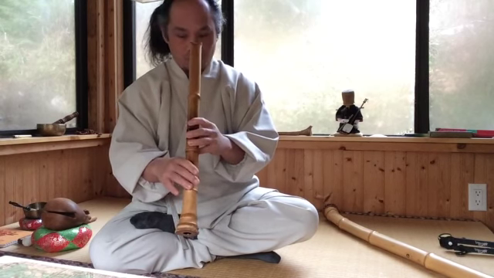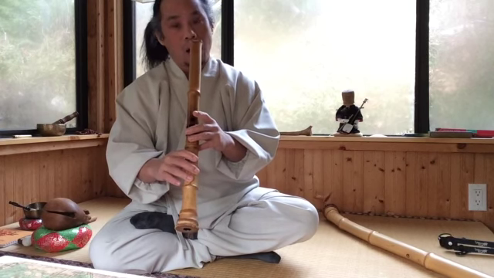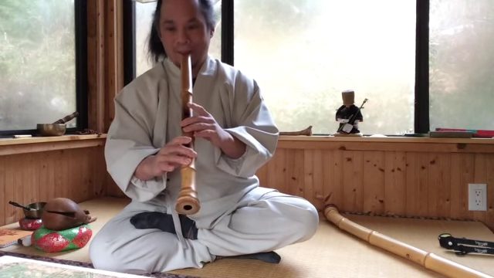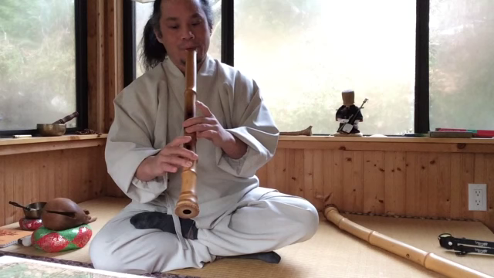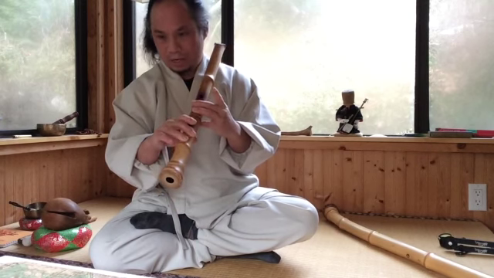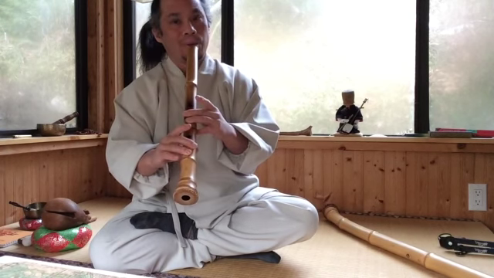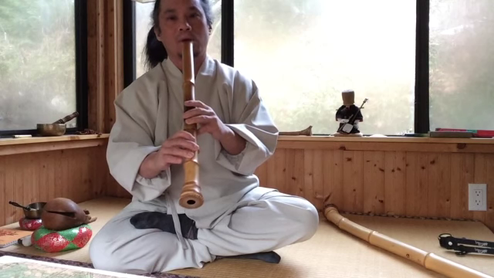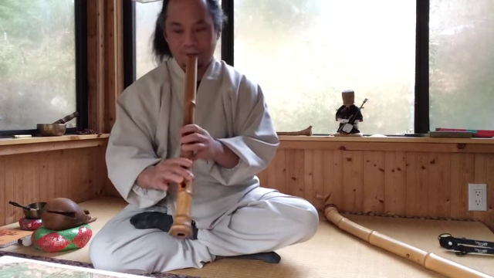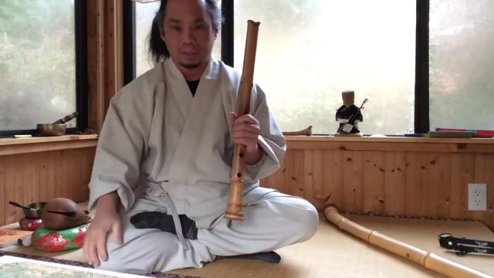Okay, and ha is equal to ro. When you play ha, 2, 4, and 5 open in meri, and then you just yukari, you want to make that equal to ro. Okay, so those are the basic pitch equivalents that we got.